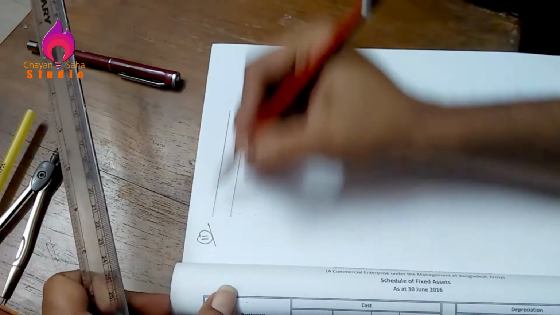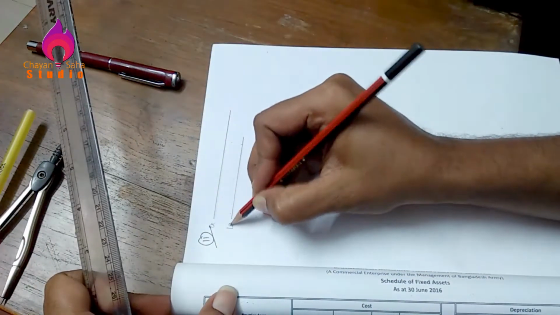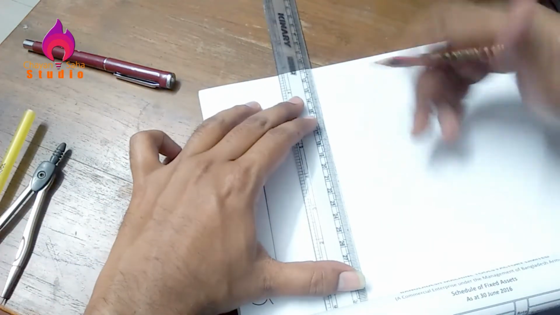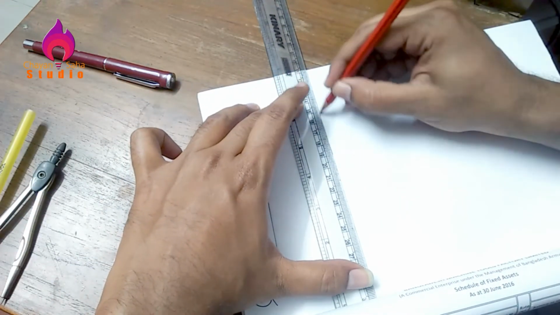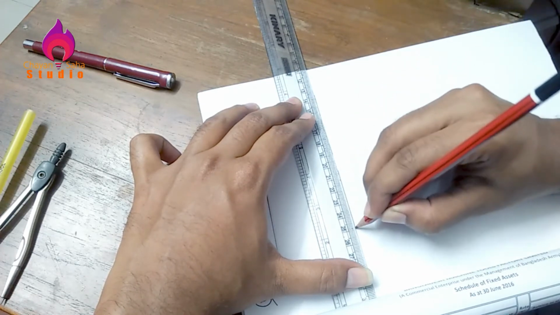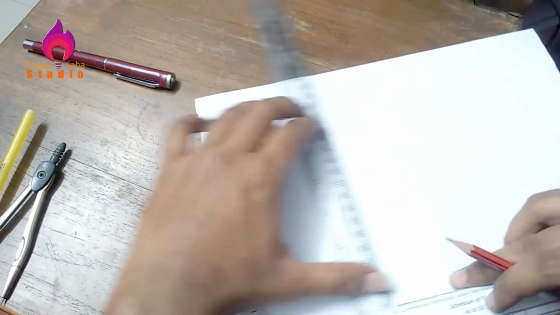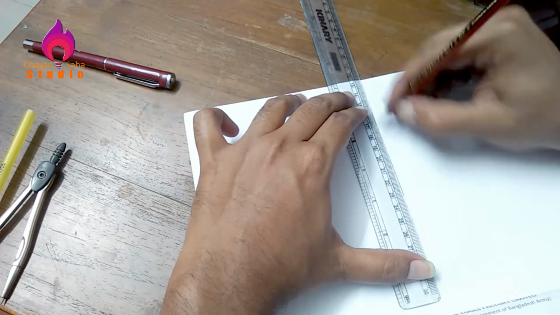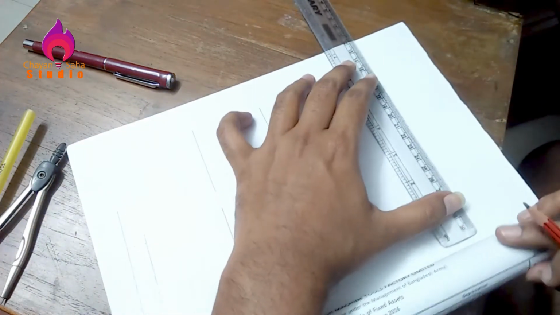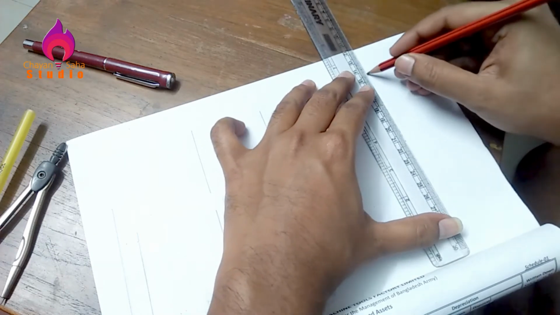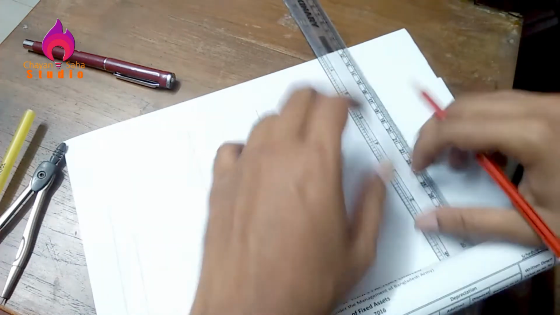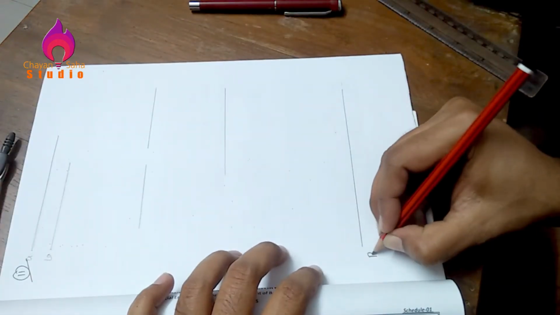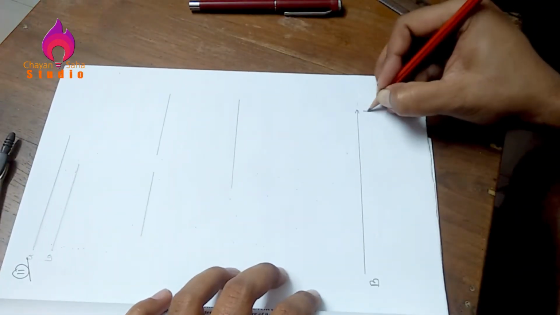So one side is suppose a, another side is b, and we have to draw 3 angles accordingly. So let's draw some angles over here.